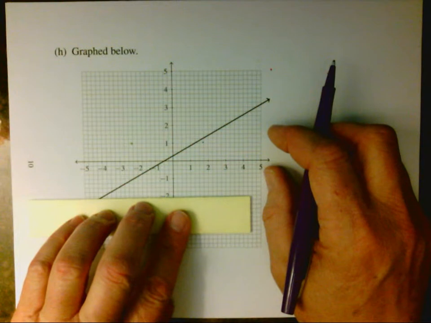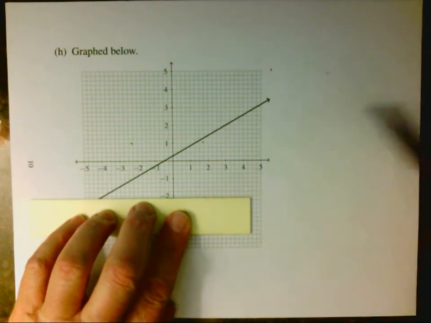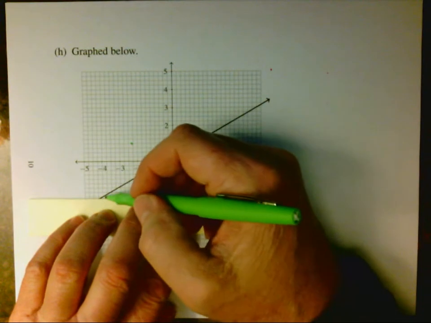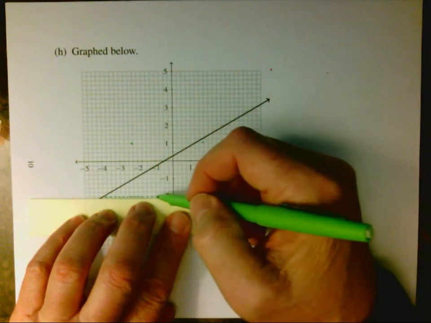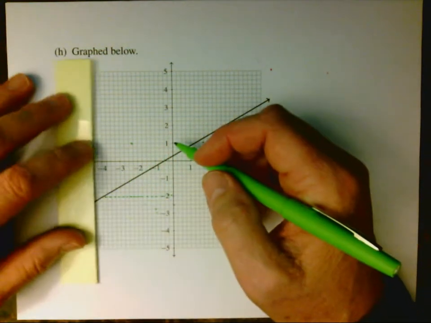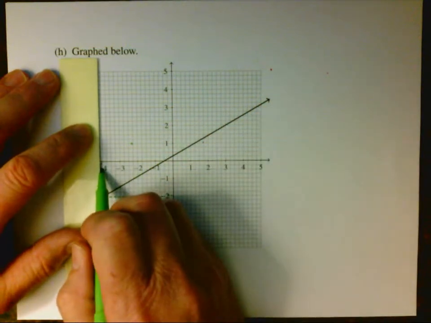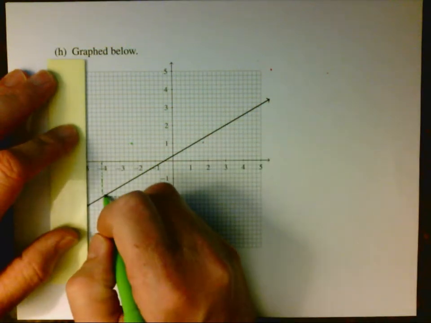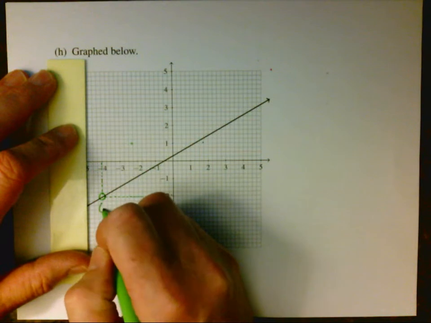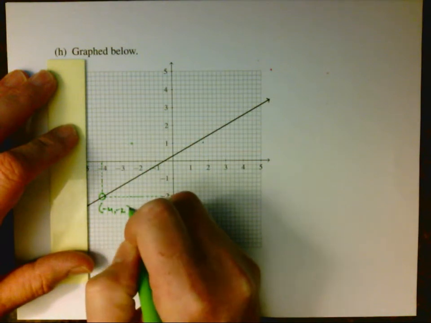That's not bad. If I connect across there, there's a -2, there's -4. So one point on the graph is -4, -2.